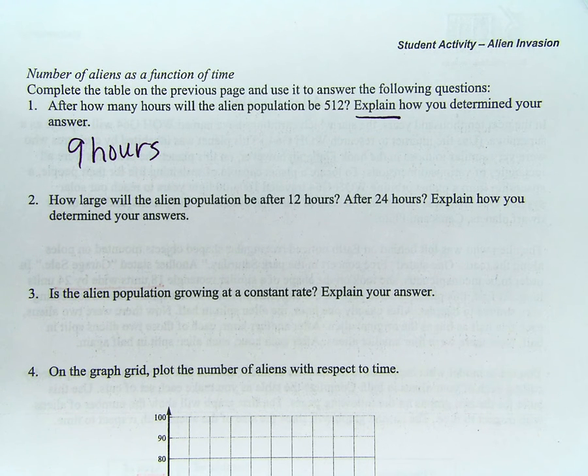You ready to go on? Almost, okay. How large will the alien population be after 12 hours? Any ideas?